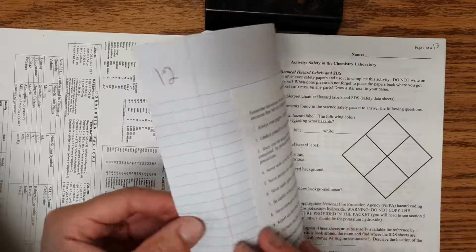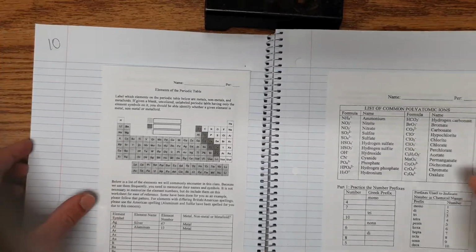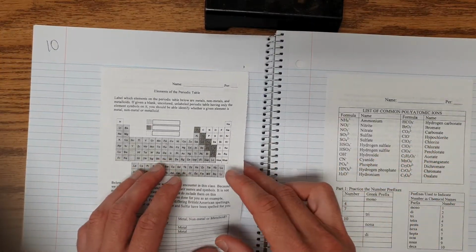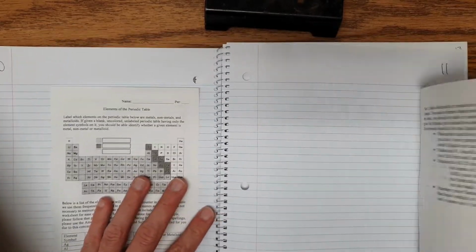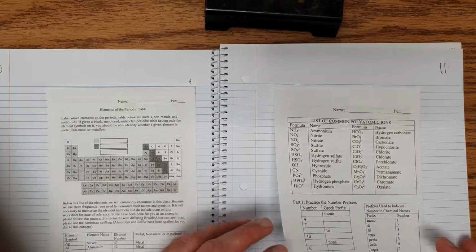All right, last thing to mention. If it's a double-sided half sheet, and here's a couple double-sided half sheets, it doesn't matter which side you tape on. This is taped on the left side. This is taped on the right side. As long as it's easy to follow, you're fine.